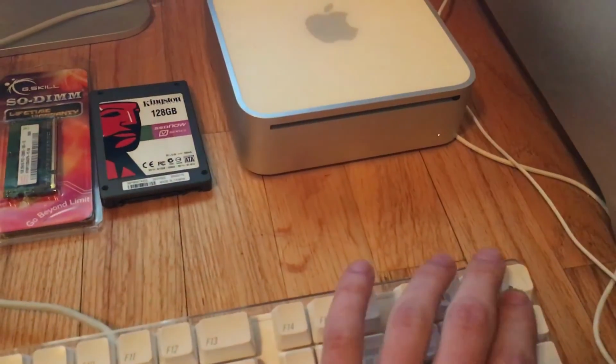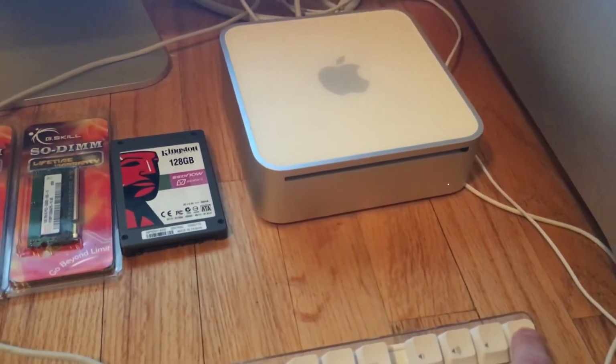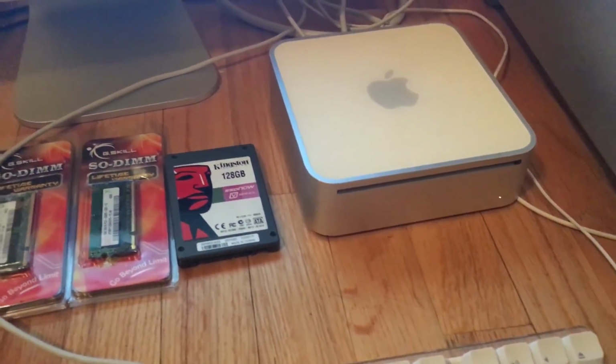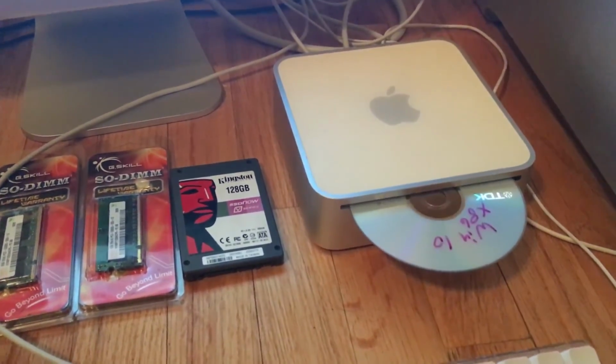We click eject, hold it in, and the drive ejects.